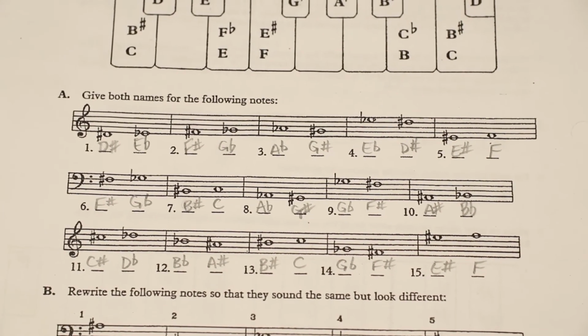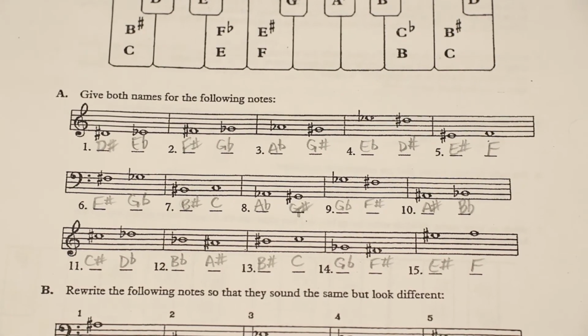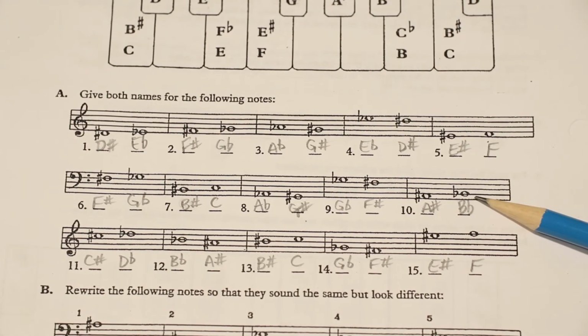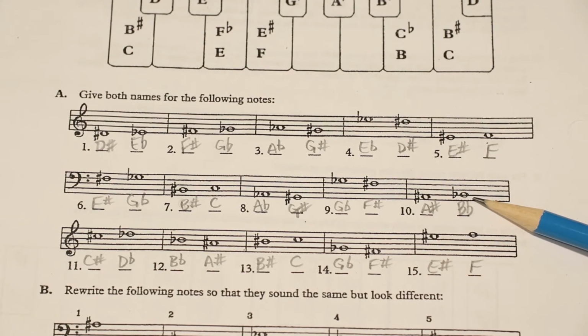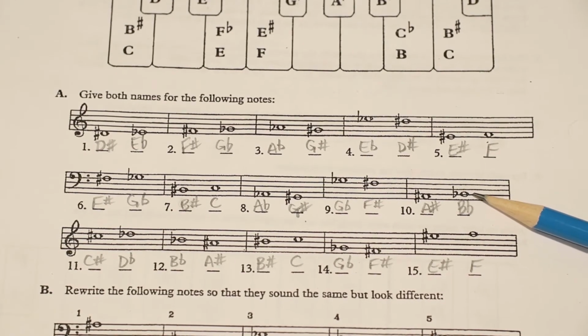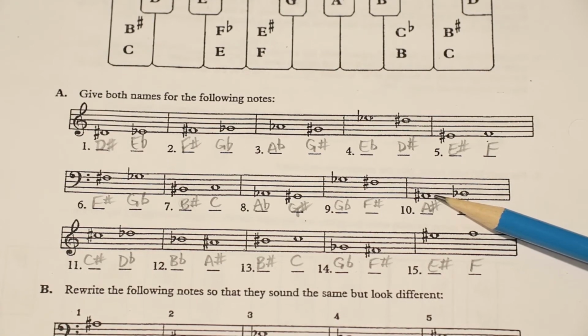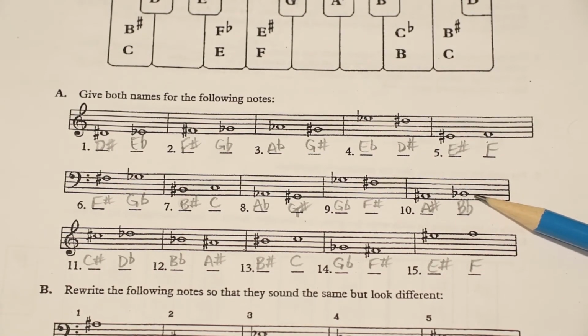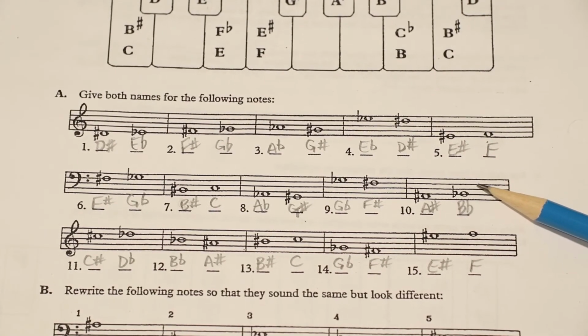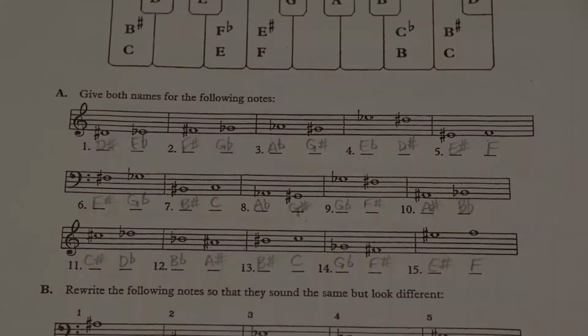Another example might be B flat, right? Trombones, low brass, you might see a B flat and know exactly what that is. You might see an A sharp and think, what in the world is A sharp? I don't know the fingering or slide position. Actually, you do. It's a B flat. You just have to know that it's the same, and then you know the fingering right away.